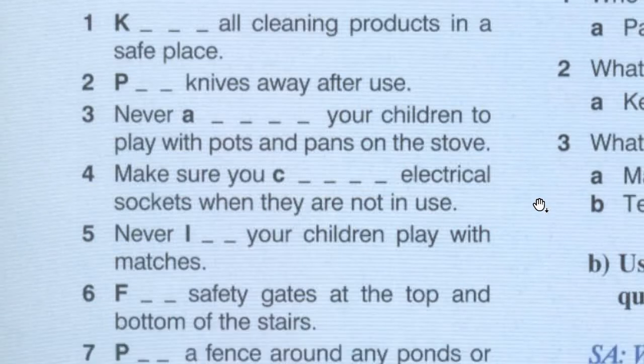Unit 10. Stick to the rules. Exercise 2, page 70.